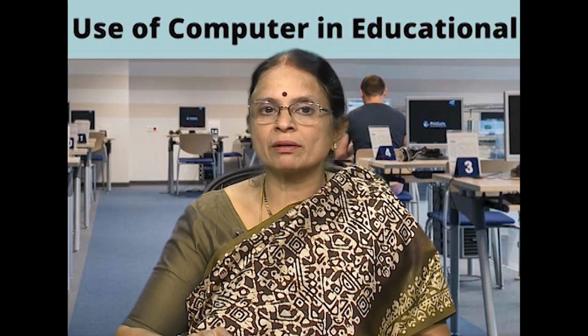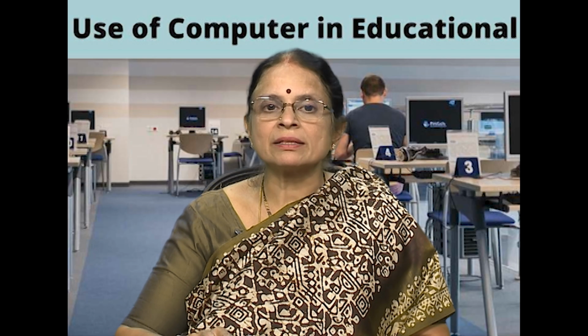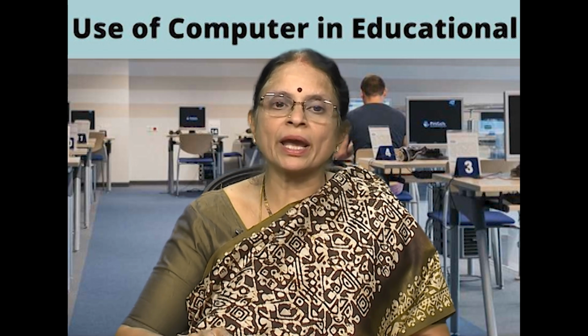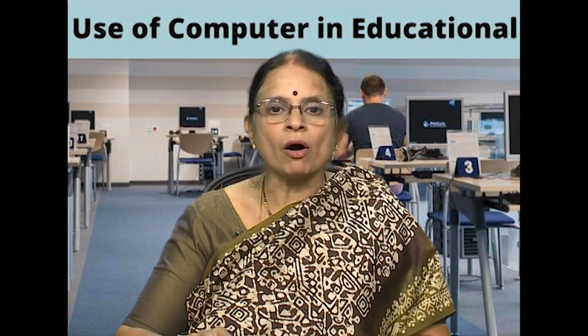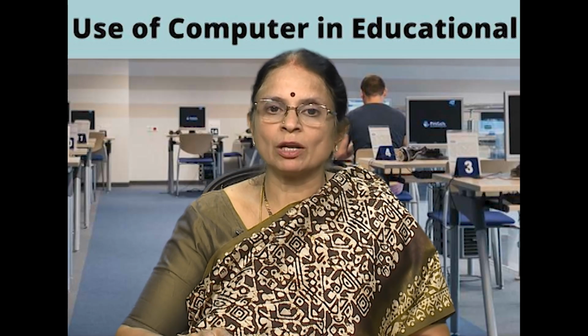Steps to register to Google Scholar. You need to have a Google account. If you do not already have one, please register for one. It may take a few minutes. On google.com, click on the sign up icon. After signing up with the Google account, you can now remain logged in or open the Google Scholar web page, and click on the citations.